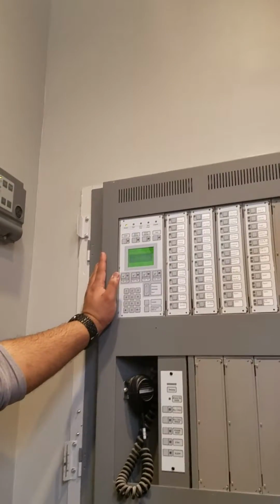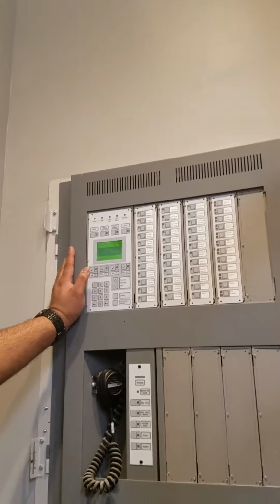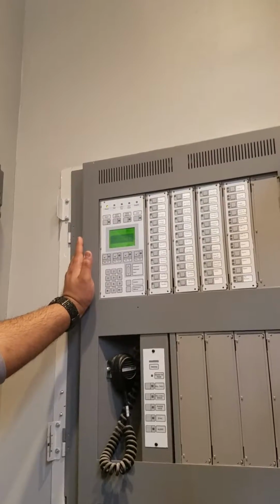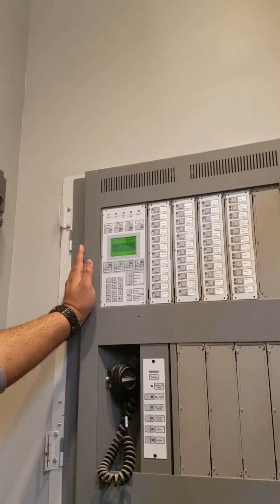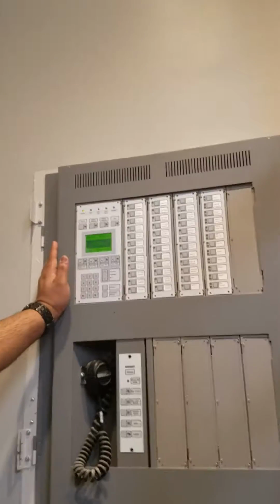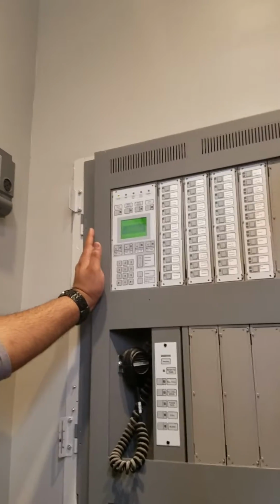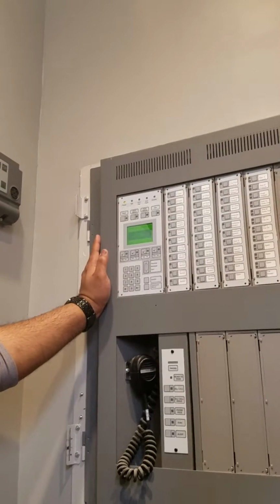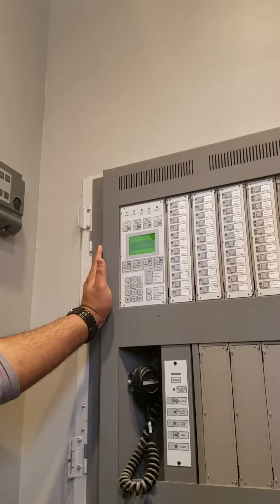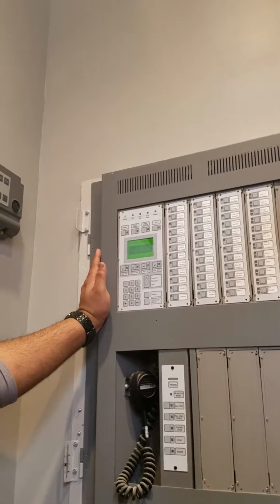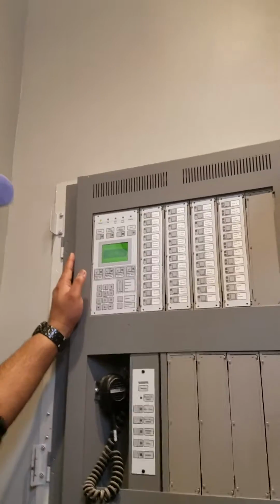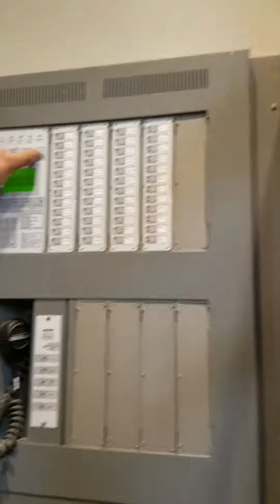Are you supposed to do the LED test every day? LED test every day, yeah, to make sure all the lights work. There's not a specific button for that. In the older panels, they used to have an LED test button. These panels, I don't think they have it. How do you know if a light burned out? Good question. Let me see if Joe does it.